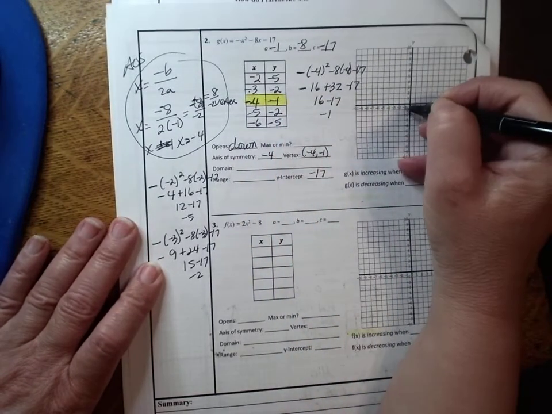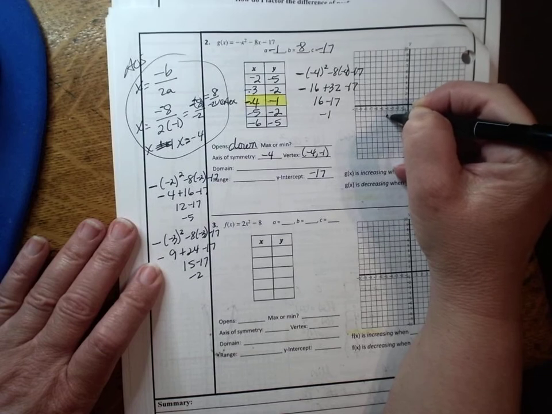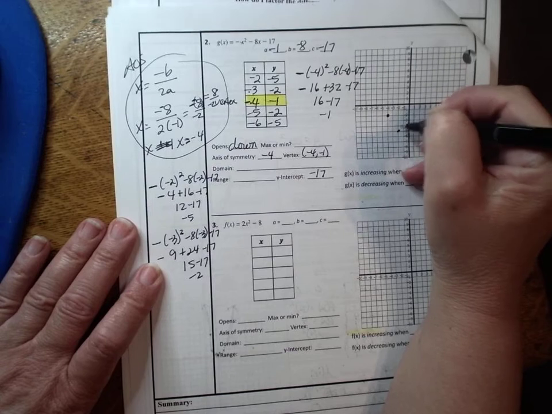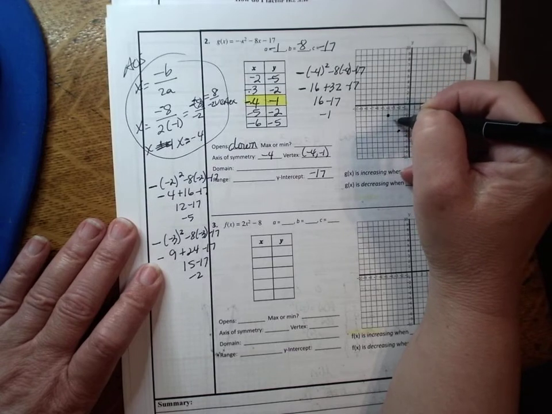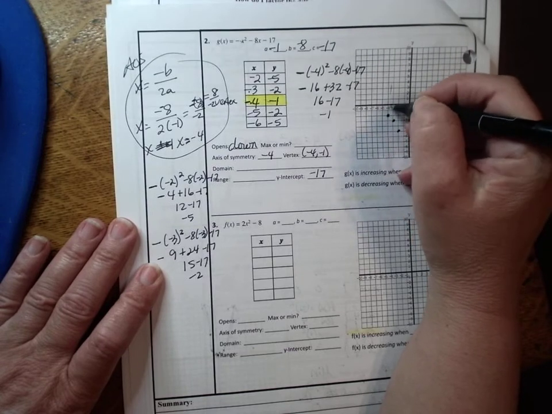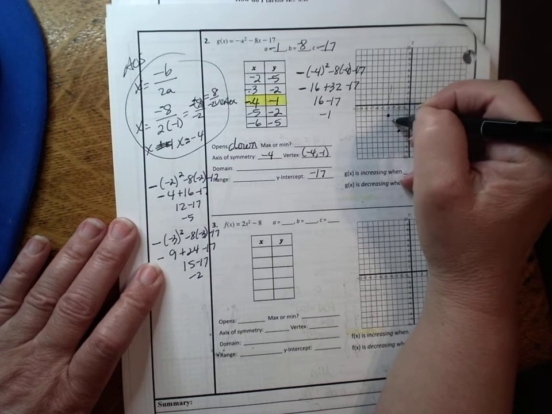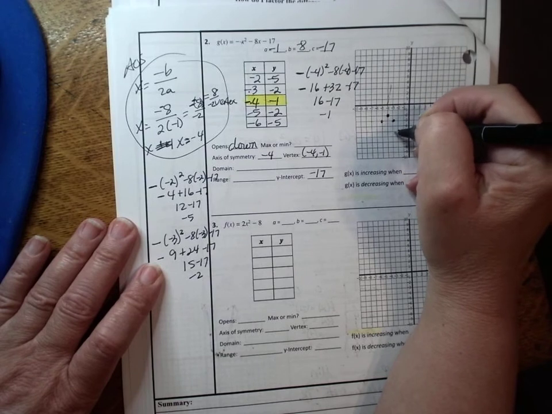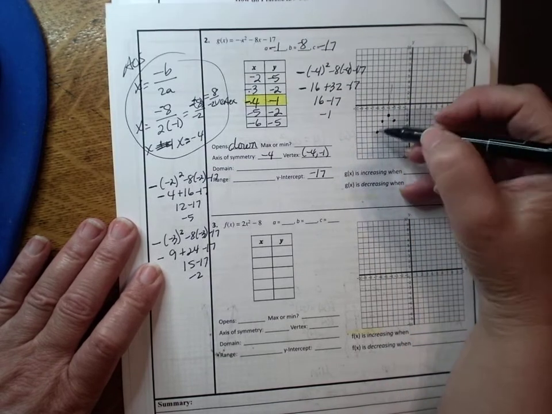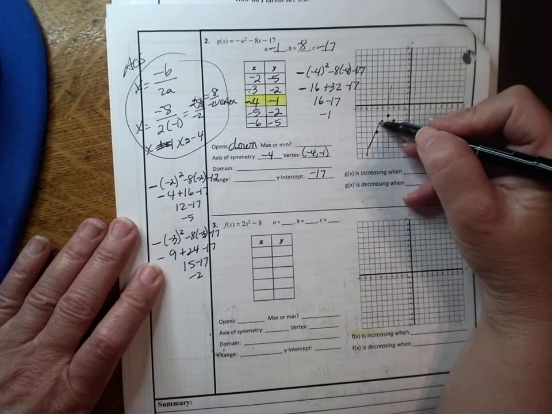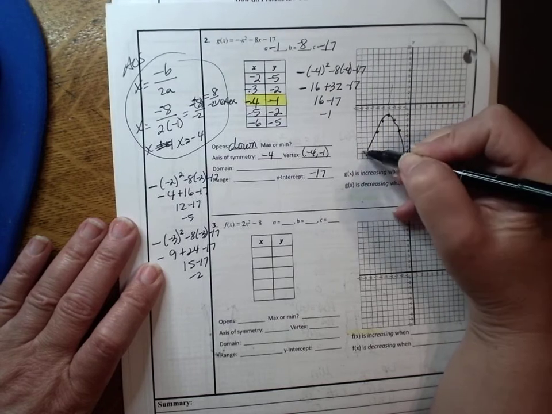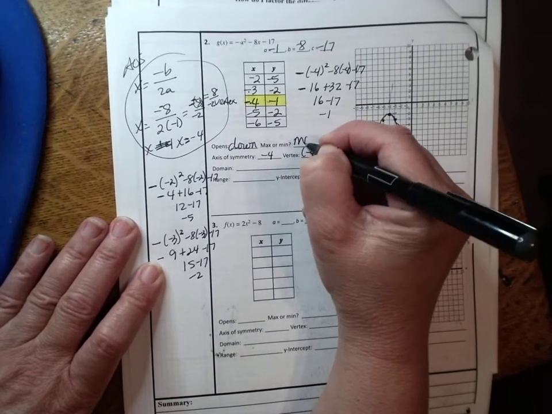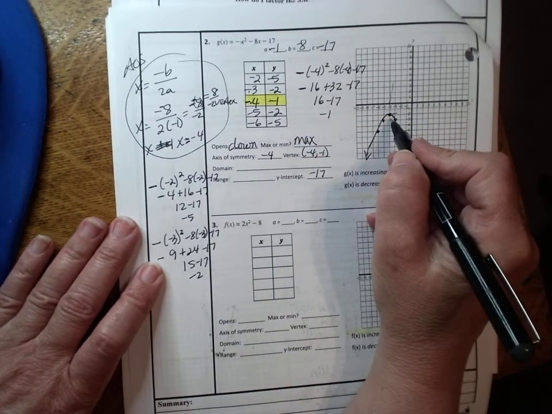The vertex, -4, -1. Then -2, -5, and -3, -2. Here's your line of symmetry, so it should just mirror: -5, -2, and -6, -5. Okay, and then try to sketch. Oh, that's not too bad. So that's what it would look like. You have a maximum point.